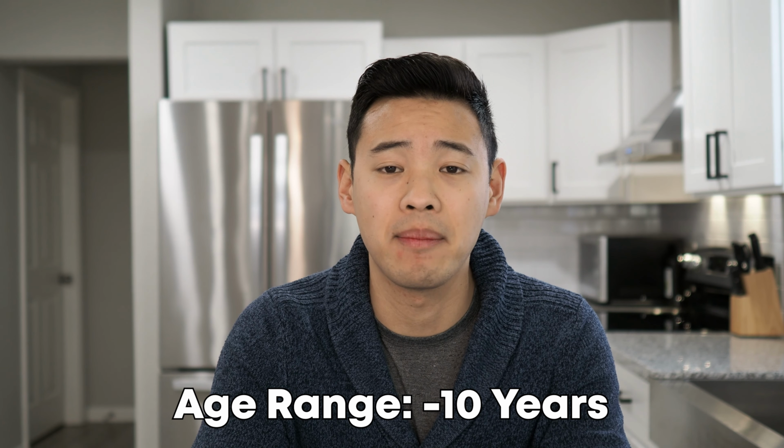The next criteria I look at when running comps is the age of the property. I like to compare houses that are built within 10 years of the same age as my subject property. So for example, if the house I'm analyzing was built in 2000, I'll make my age range for homes built between 1990 and 2010. This way I'm not looking at houses built in the 1950s or new construction homes built in 2018, 2020, because those aren't accurate comparisons to the house I'm looking at.